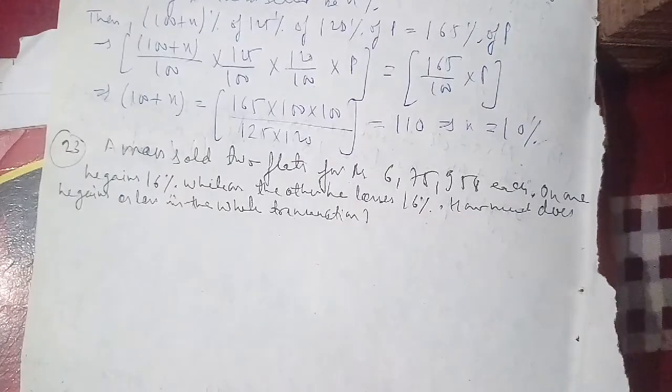So here you have to remember that in such cases there is always a loss, and the selling price is immaterial.